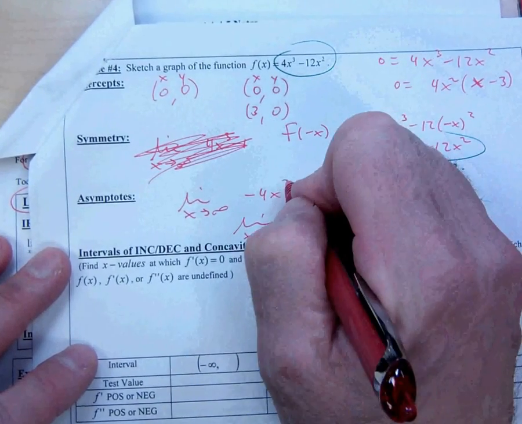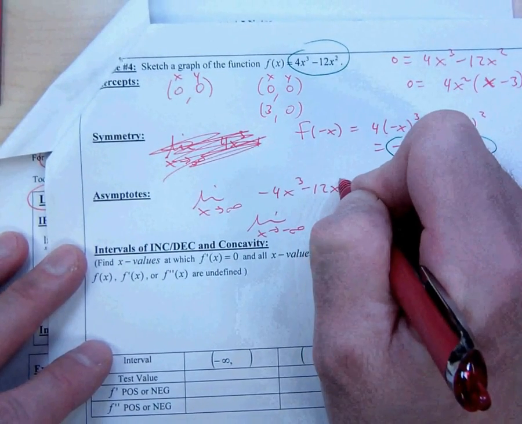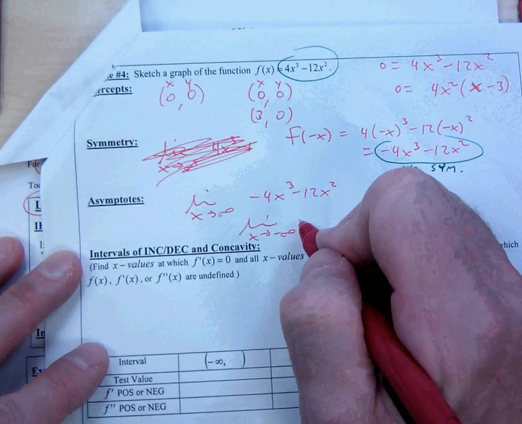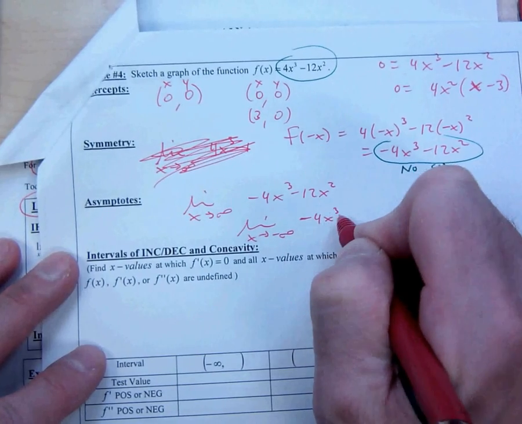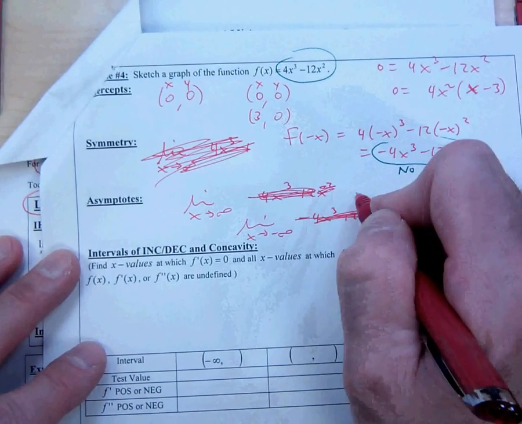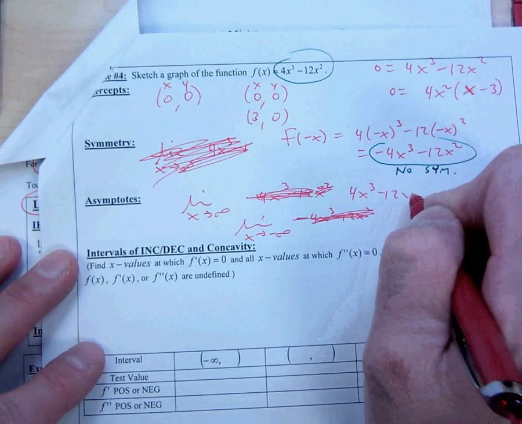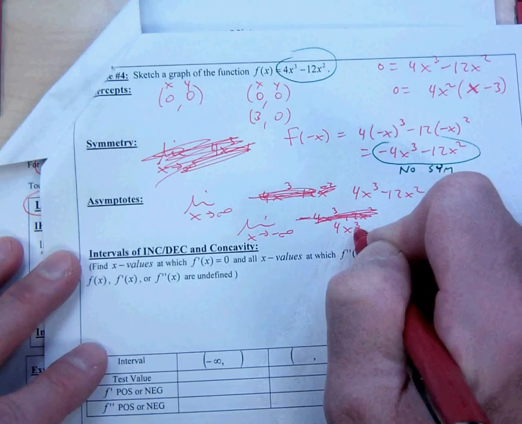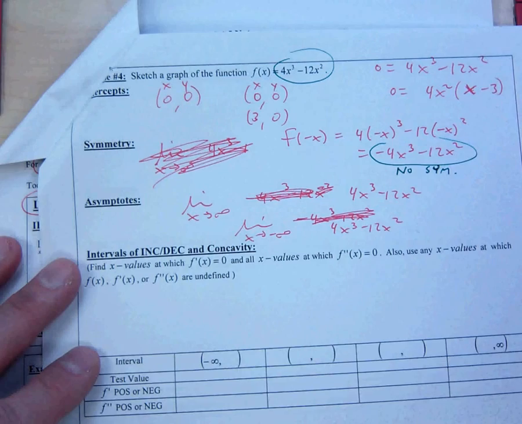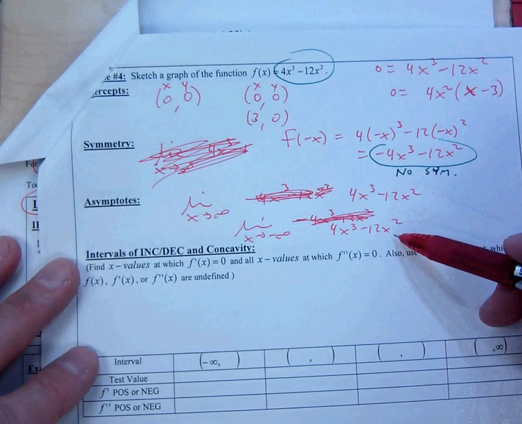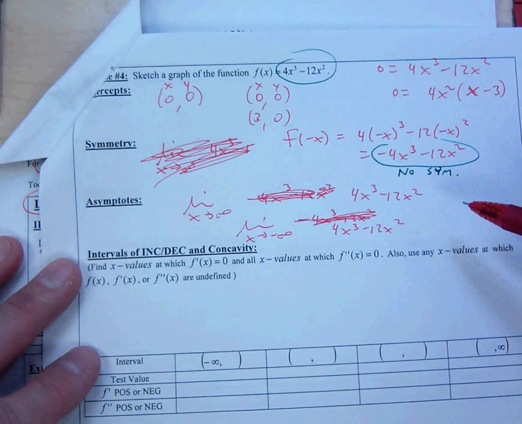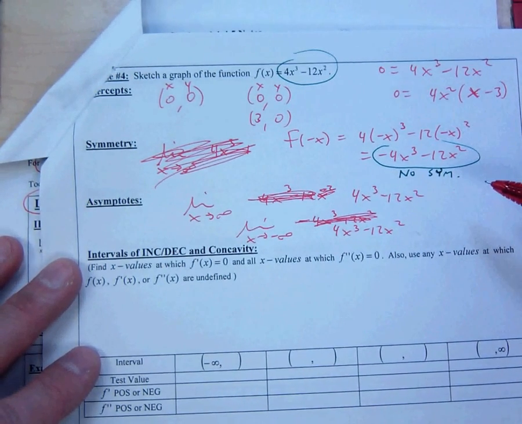But this is how you find the what? Oh, I'm sorry. I'm writing the wrong function. Sorry, guys. This is how you find the what? Horizontal asymptotes, right? Yes? And by the way, the only way you're going to get a horizontal asymptote is if this turns out to be a number. Is there any way these are going to turn out to be a number? No. Right? So you're not going to have any horizontal asymptotes. By the way, it's a polynomial anyway. You know there's no horizontal asymptotes, are there?